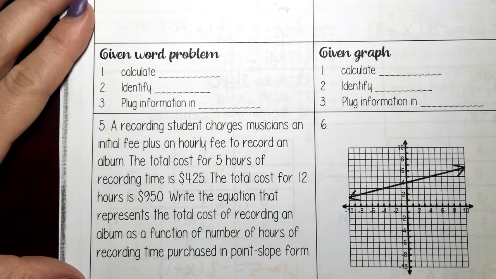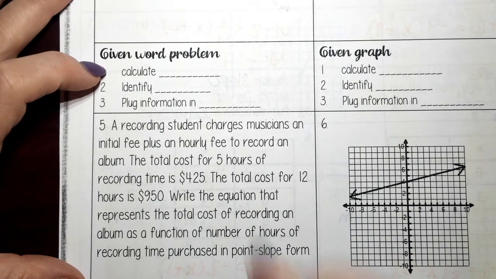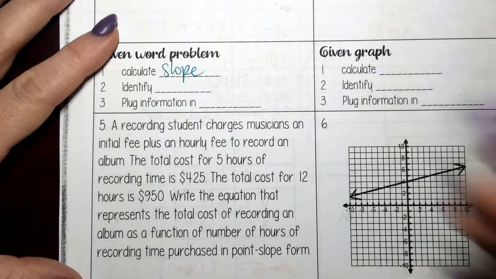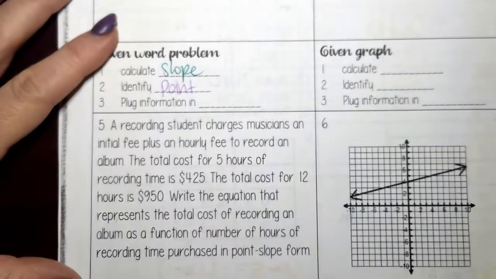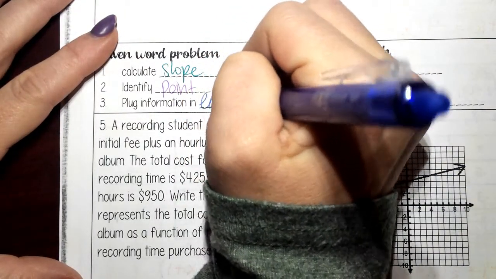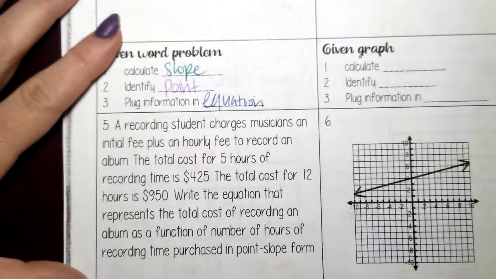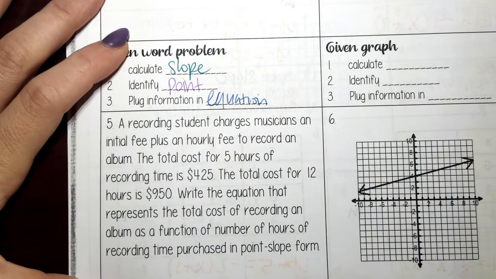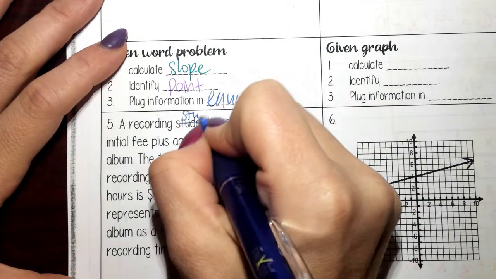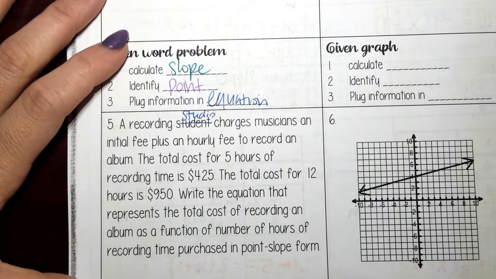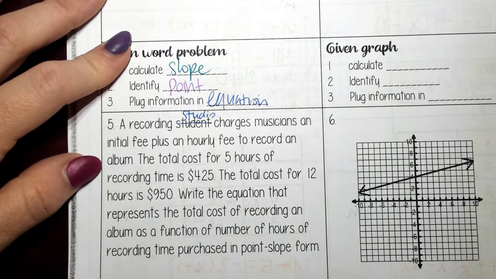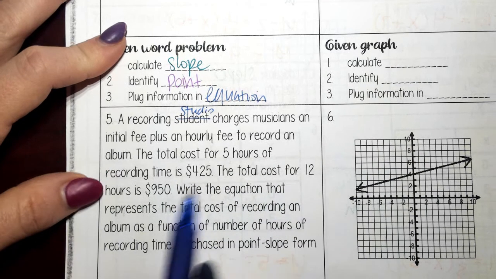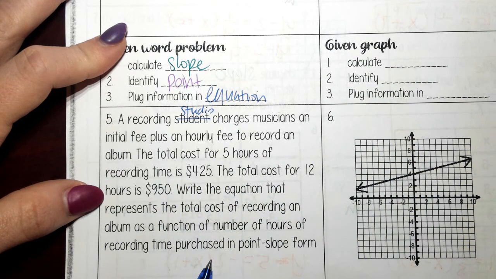We would need to calculate or identify our slope in the word problem, identify the point given, and then plug into our equation. So, a recording studio charges musicians. I think that was supposed to be studio. Studio charges musicians an initial fee plus an hourly fee to record an album. The total cost for 5 hours is $425. The total cost for 12 hours is $950. Write the equation in point-slope form.